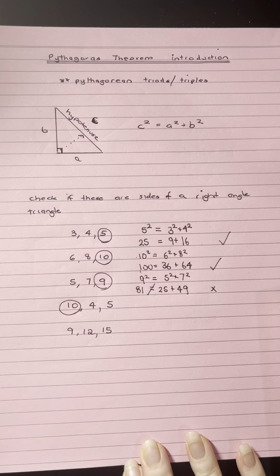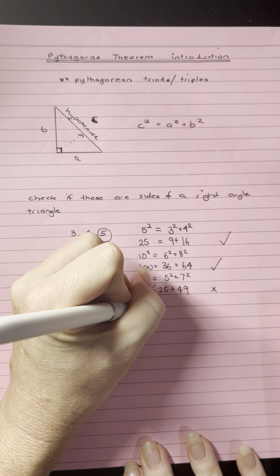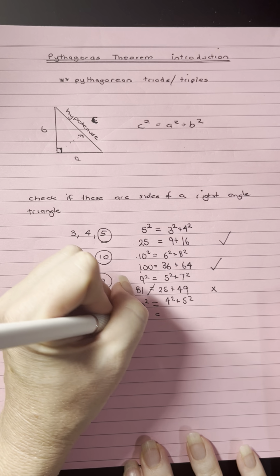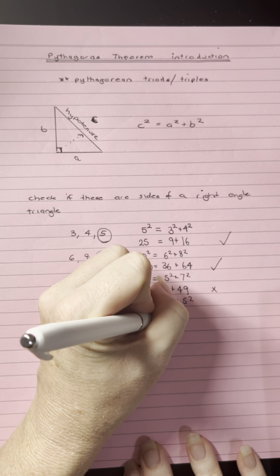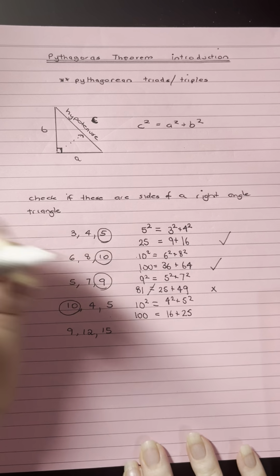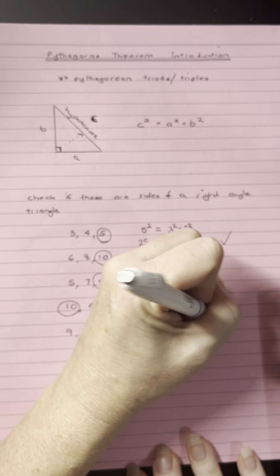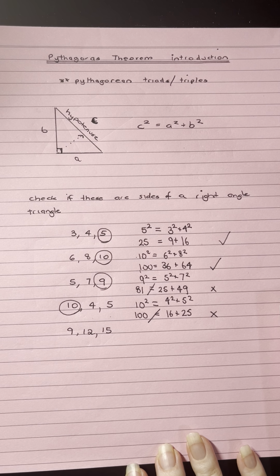The next one we've got is 10, 4, 5. So the 10 is the longest side, so we're saying 10 squared is equal to 4 squared plus 5 squared. Now, 10 squared we know is 100, 4 squared is 16, 5 squared is 25, 16 plus 25 does not equal 100. So it is not a right angle triangle, it is not a Pythagorean triad.